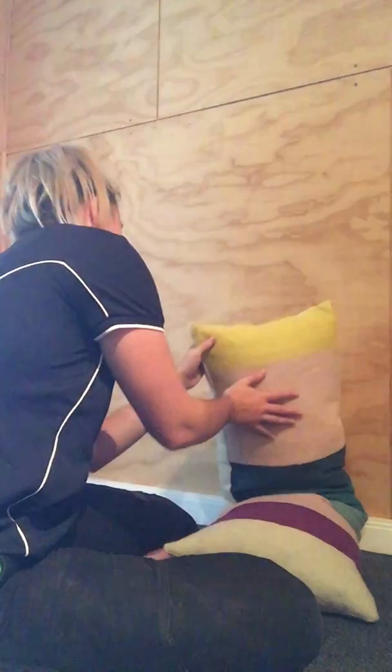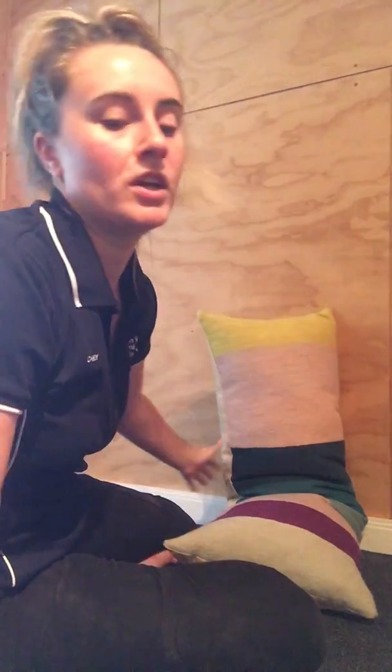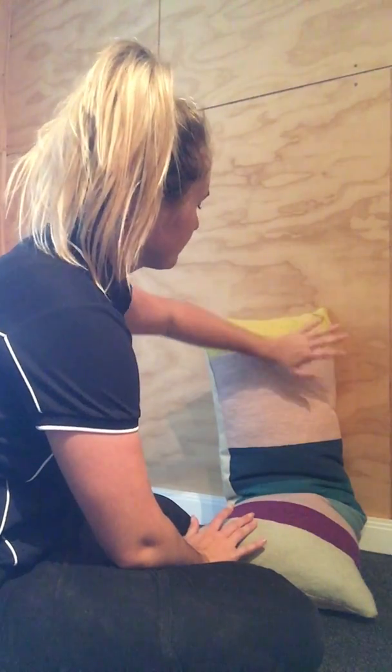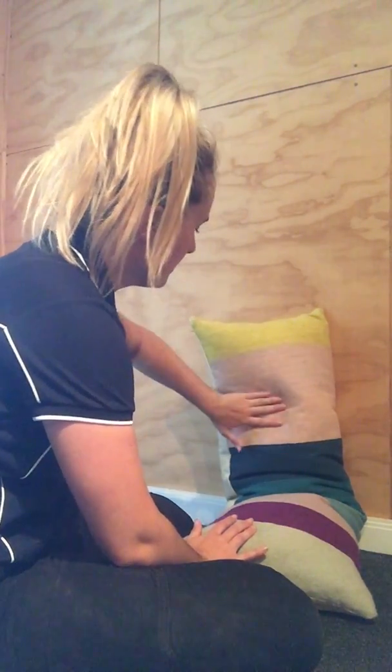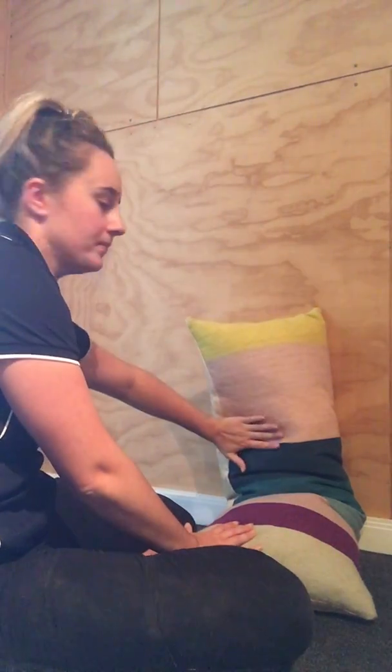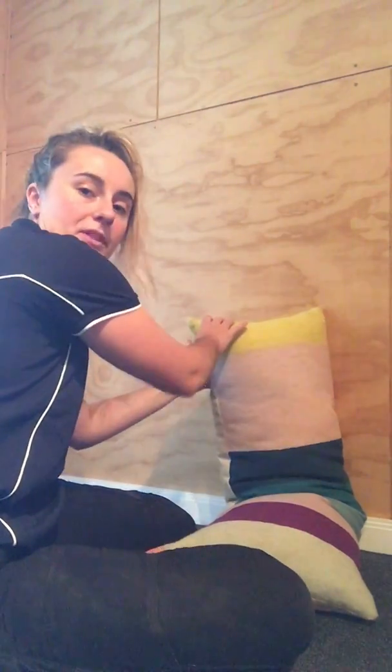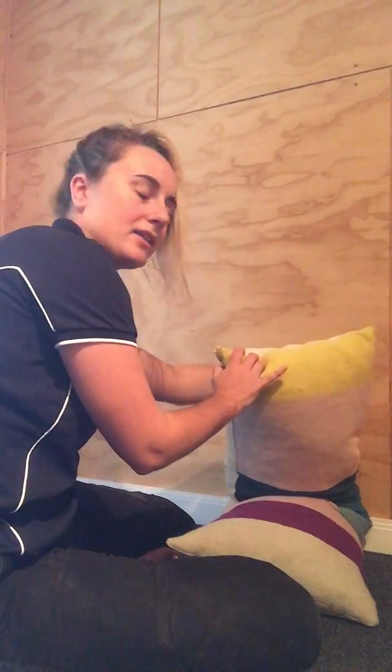So now that we've inspected the client, we've looked from the front and the back, nothing seems to be too abnormal. So then we're going to move on to our palpate. When we palpate, we're going to be checking for any crackling, any emphysema, any tenderness, and checking for the expansion. So we just palpate across the chest. We do the same at the back as well, palpate across the back.